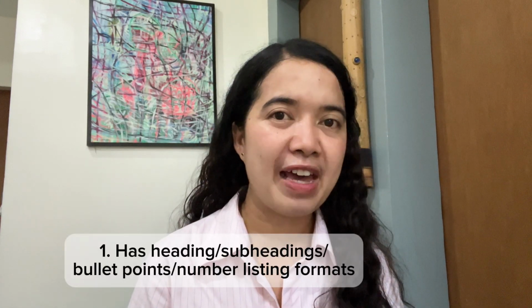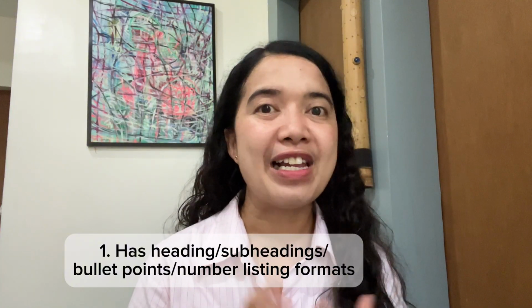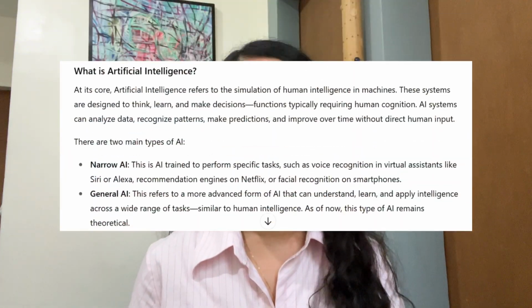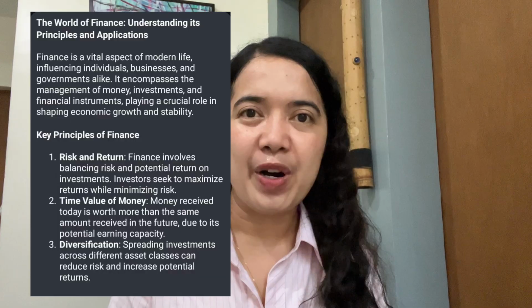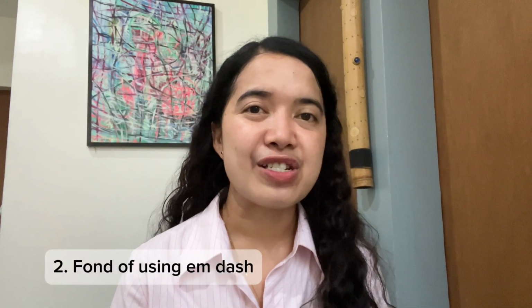The first obvious clue that an article is written by AI is if it follows heading, subheading, bullet points, and number listing formats. My advice for my students, if you want to hide your tracks, is to edit the structure, delete the subheadings, and be consistent with your paragraph format instead of using bullet points and number listings.